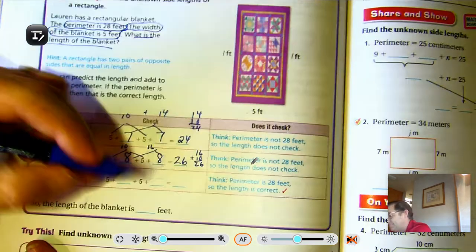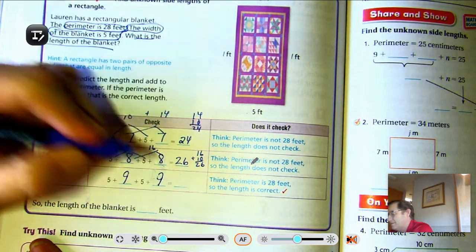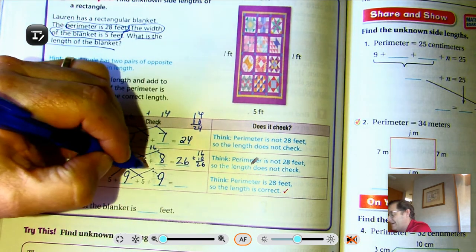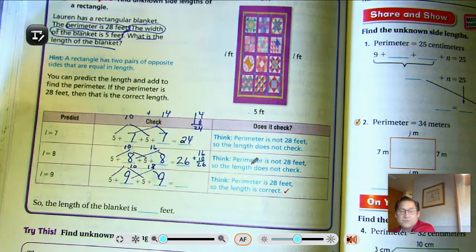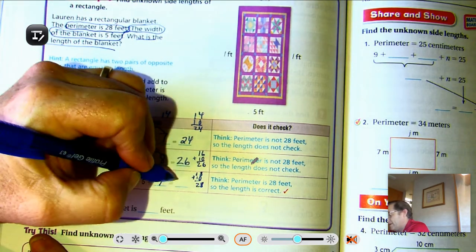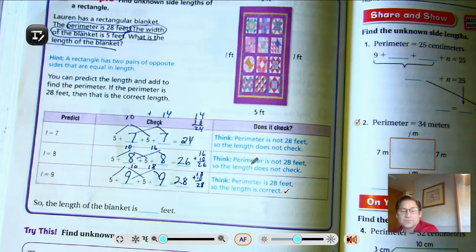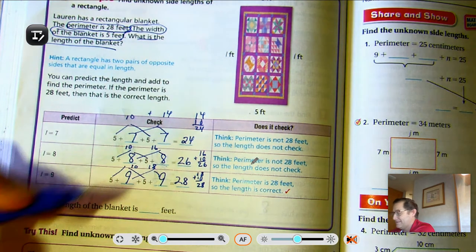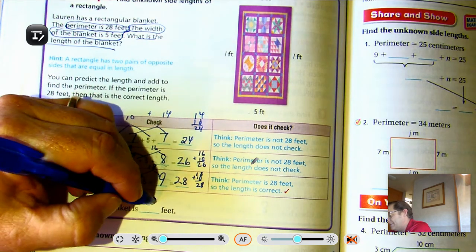How about 9? 5 and 5 is 10. 9 and 9 is 18. 9 times 2 is 18. 18 plus 10 is 28. Okay, so now we do have a perimeter of 28. So the length of each side is 9.